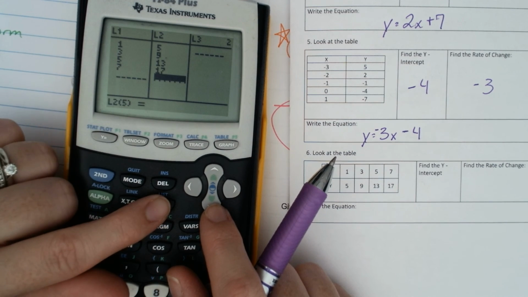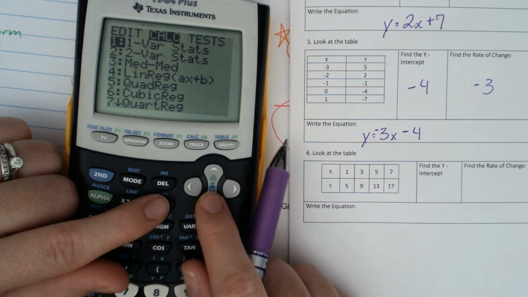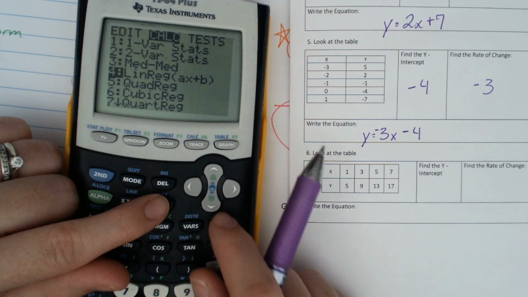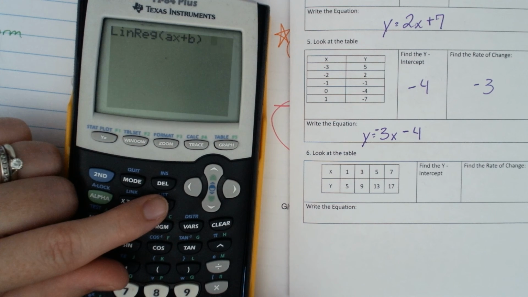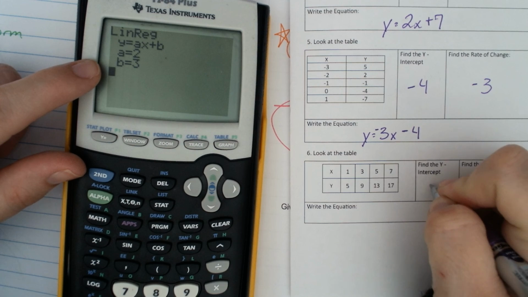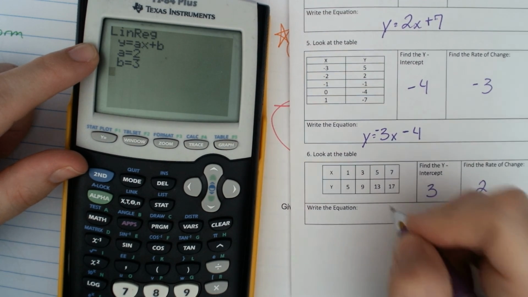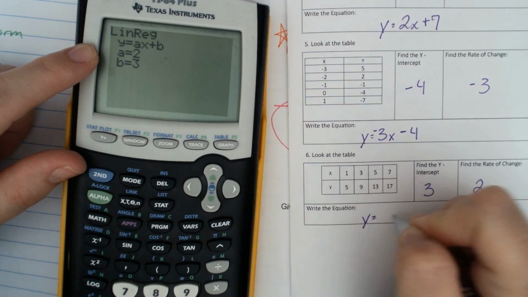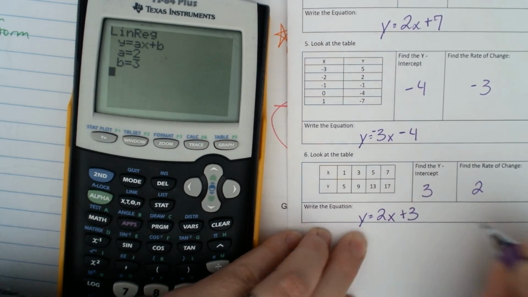Now let's remember these steps. Stat, over 1 to the right to calculate, down to our slope-intercept equation, hit enter, enter, and there's our final answer. Our y-intercept is the b value, that's 3. Our slope is the a value, that's 2. So we have y equals 2x plus 3.